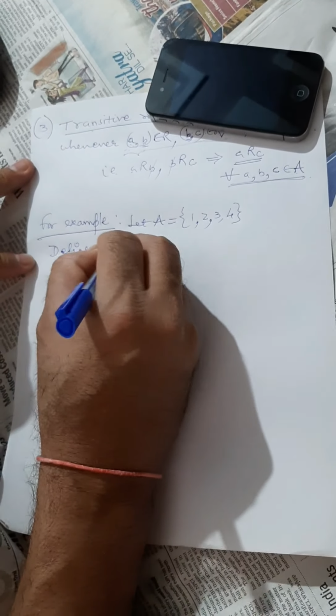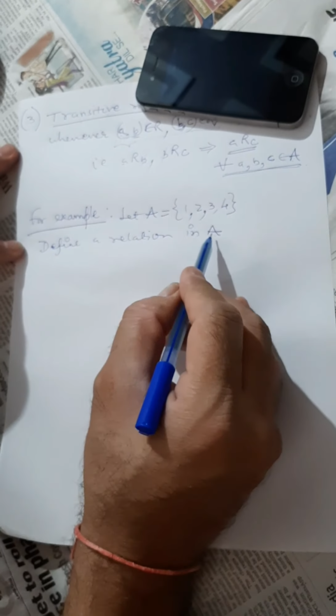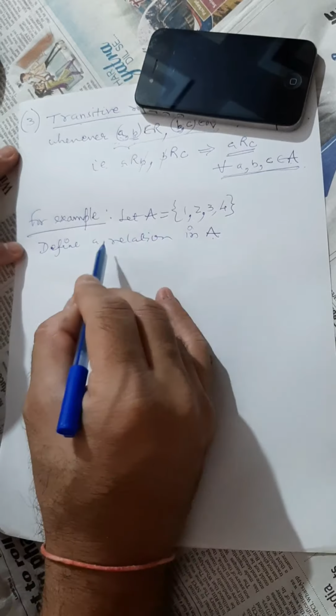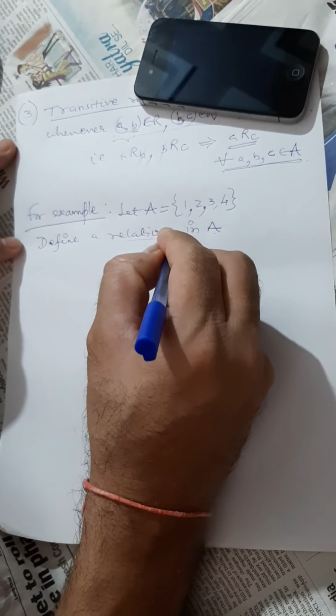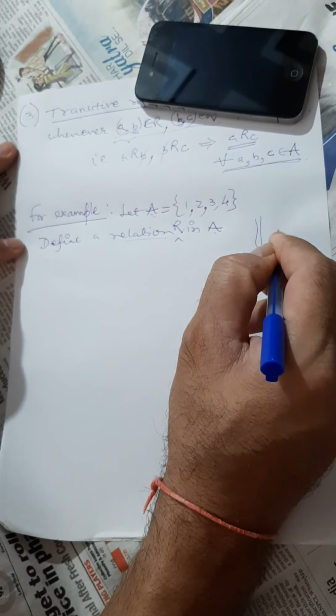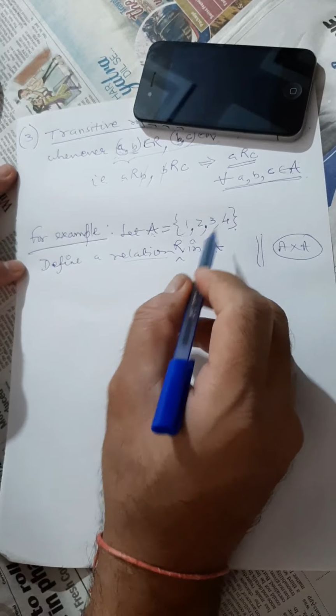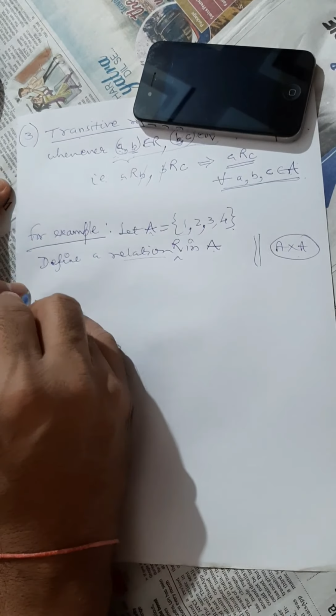Define a relation in A. Now when we say that we are defining a relation in a set A, it means relation R will be a subset of which set? A cross A, remember. Now A cross A would have 16 ordered pairs. Out of 16 I am taking some ordered pairs.